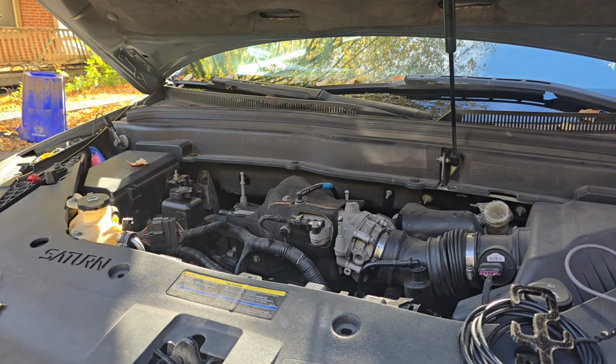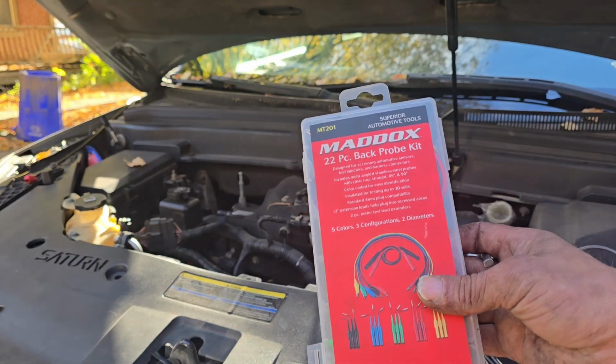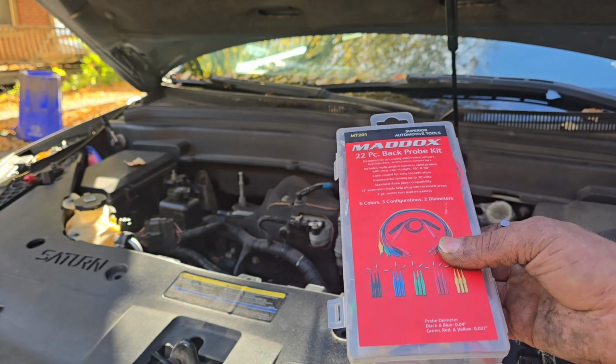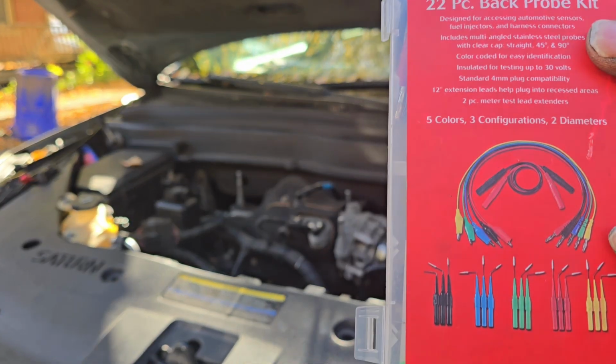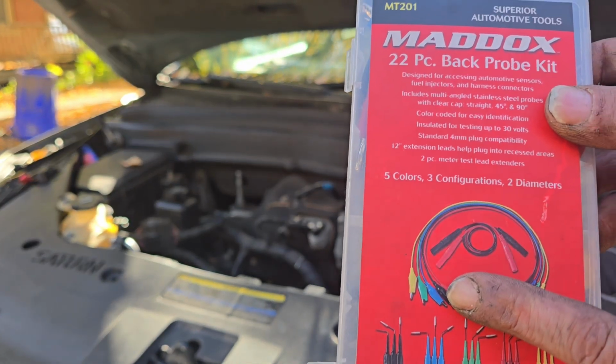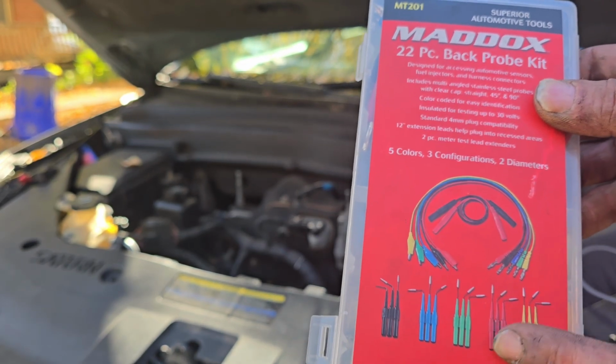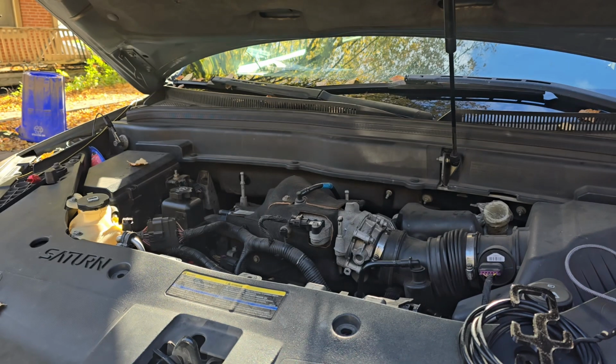And then one of these kits right here. Wouldn't believe it, but I found these at Harbor Freight for dirt cheap. I don't know exactly how much, but they were pretty cheap. They come with banana jack to alligator clips on them. They come with all these different back probing connectors that slide right in the end of those jacks on your automotive leads.